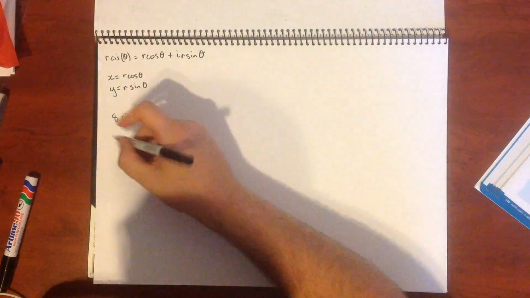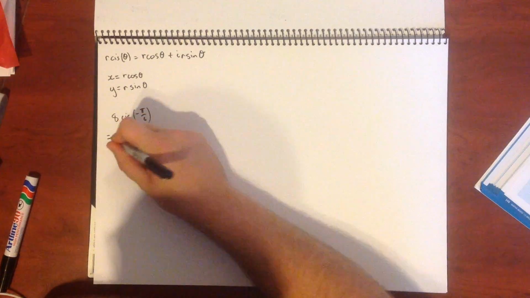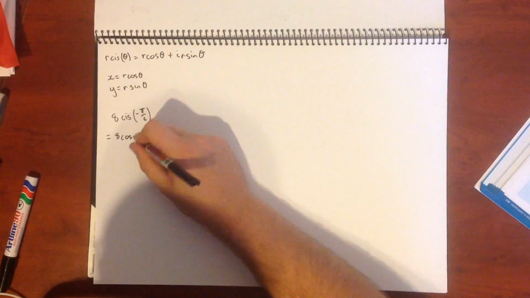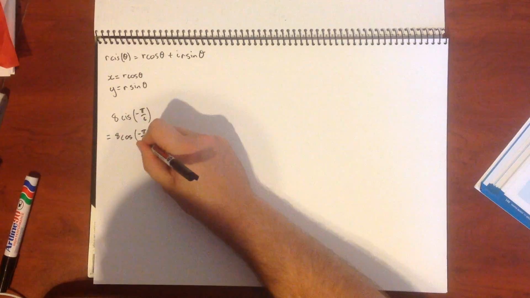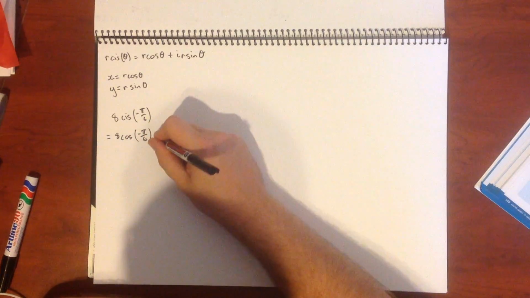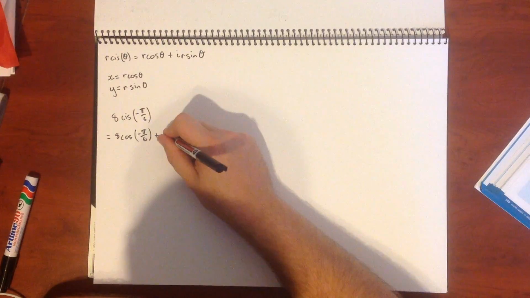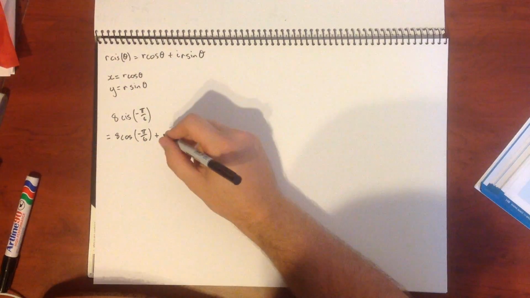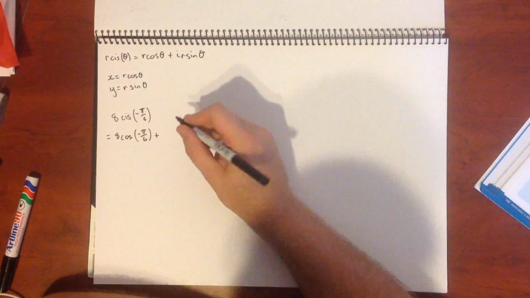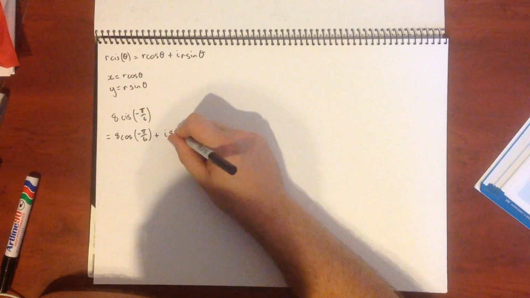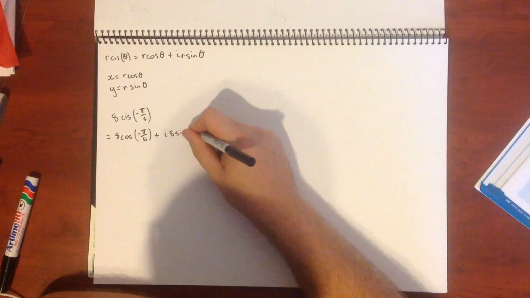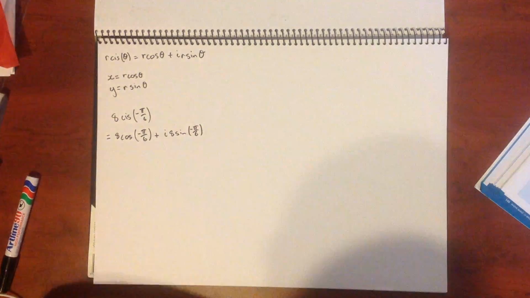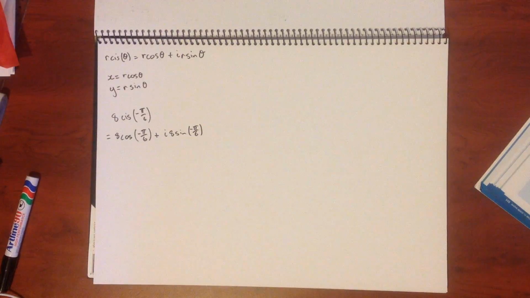That means that we can write this as 8 cos of negative pi on 6, plus i 8 sine of negative pi on 6. That's what we've got so far.